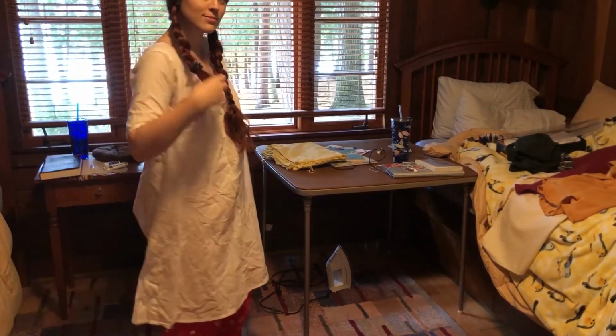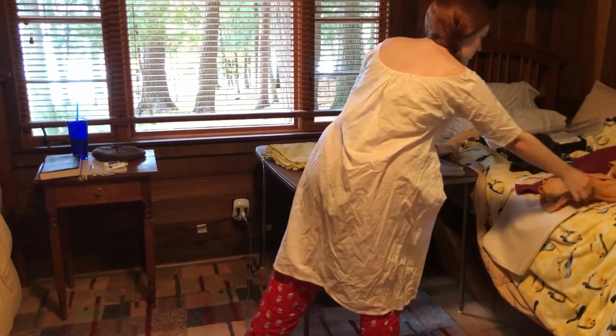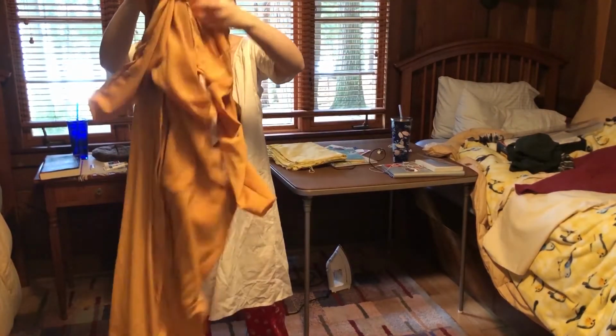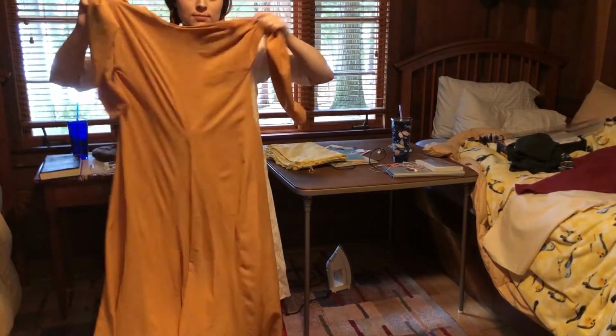Now let's put it all on. I'm using the shift from the 17th century that I made a while back, just because it was similar enough shape and it was mostly for a warm layer. And here is the finished dress.